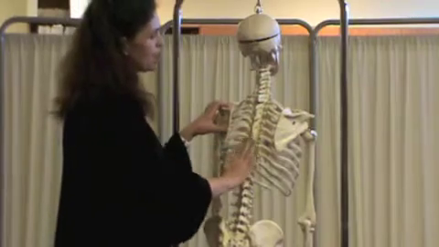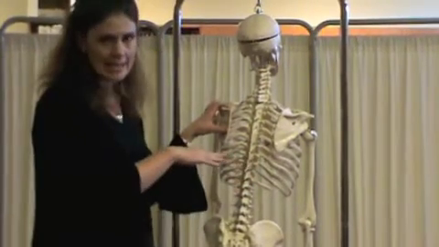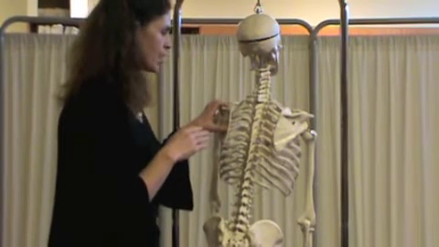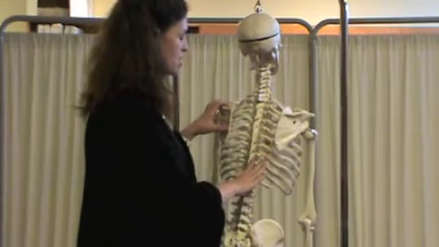The spinalis, because it lines up right over the axis of rotation, which is the spine, can only extend. None of those muscles have the potential to laterally flex or rotate. The longissimus group generally lines up over the transverse processes.